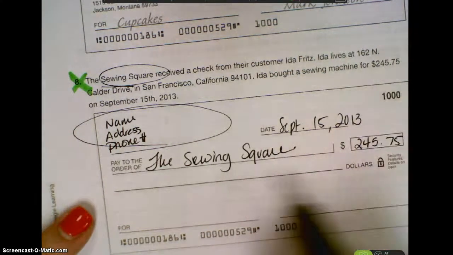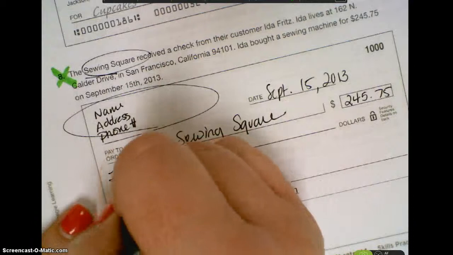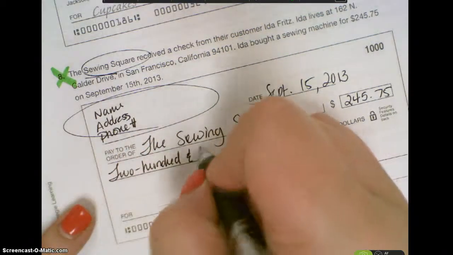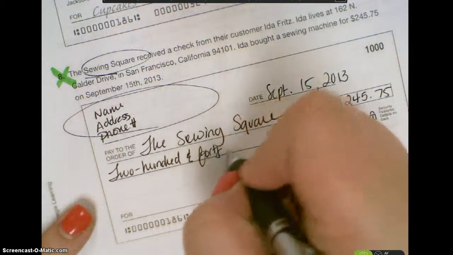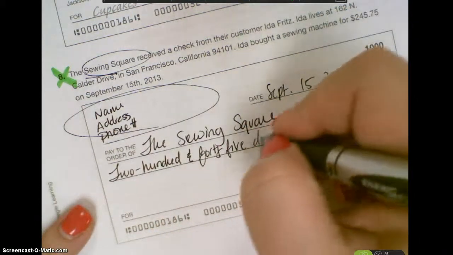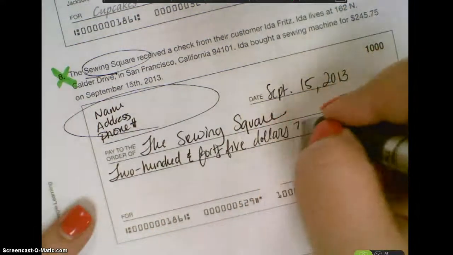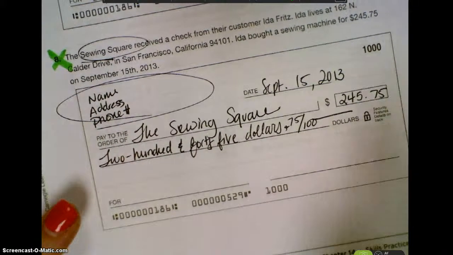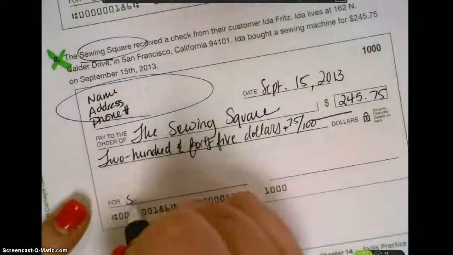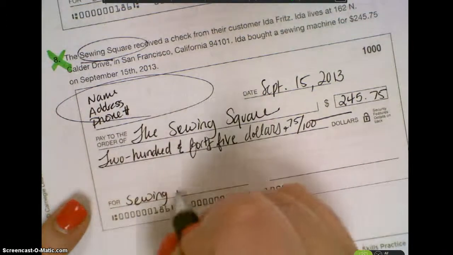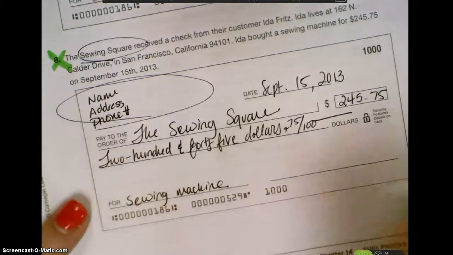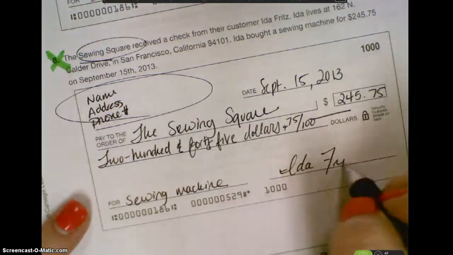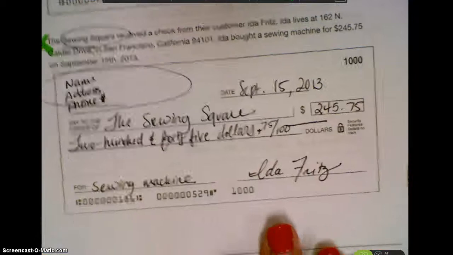$245.75. And then this is where we're going to write that out in words. So $245. And then our cents is going to be written out of 75 cents out of 100. You can put right here that she bought a sewing machine. And then the name that would be signed would be her name. So we would sign Ida Fritz. And that is the way we would fill out a check.